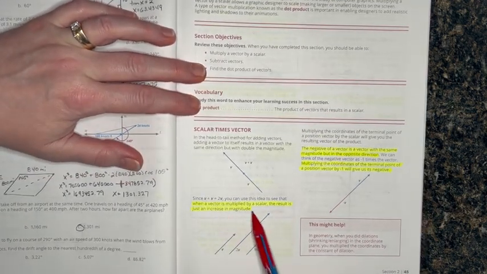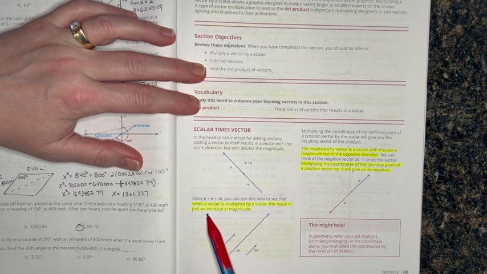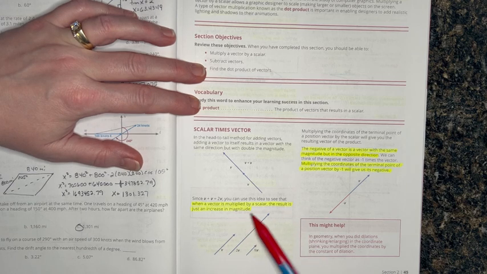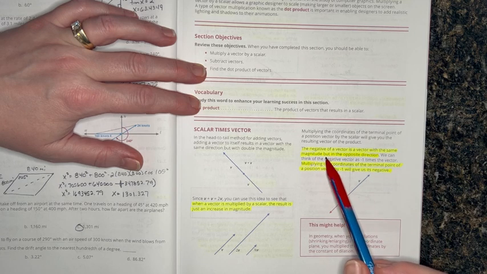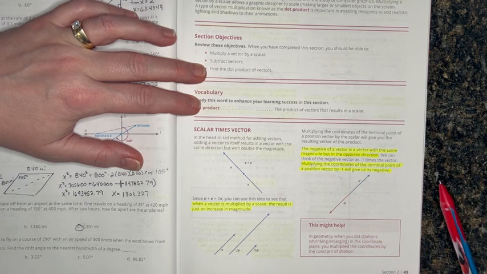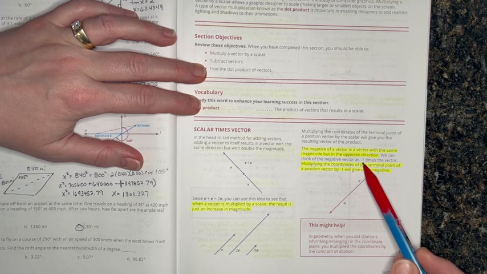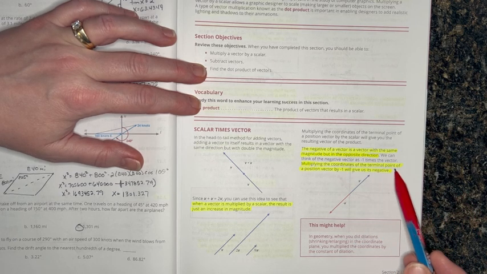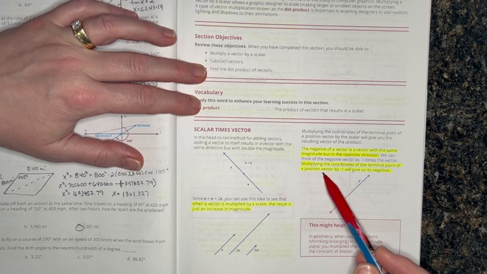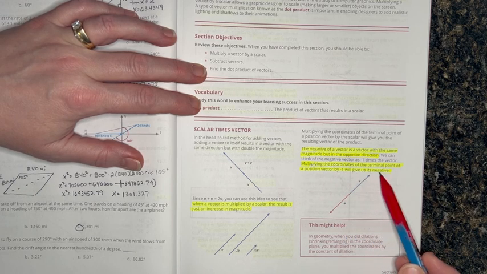When a vector is multiplied by a scalar, the result is just an increase in its magnitude, right? So here's this vector, 2v is double, right? 1/2 is smaller, right? Half the size, okay? It's a change in the magnitude. The negative of a vector is a vector with the same magnitude, but in the opposite direction. We can think of the negative vector as -1 times a vector. Multiplying the coordinates of the terminal point of a position vector by -1 will give us its negative.